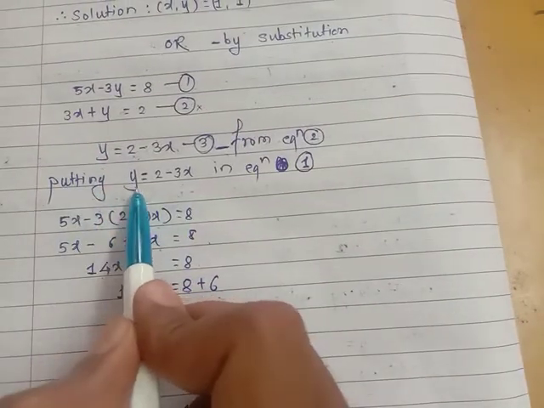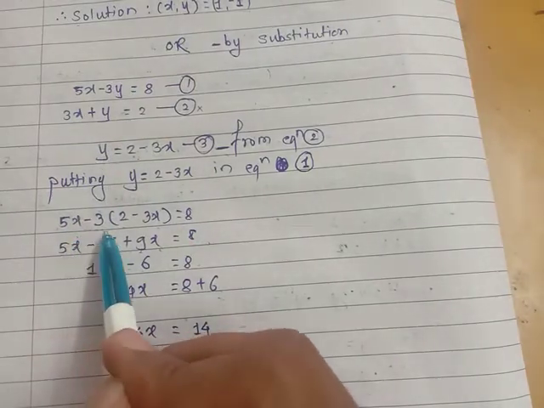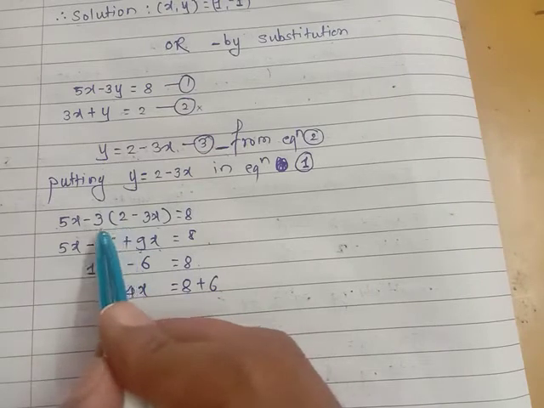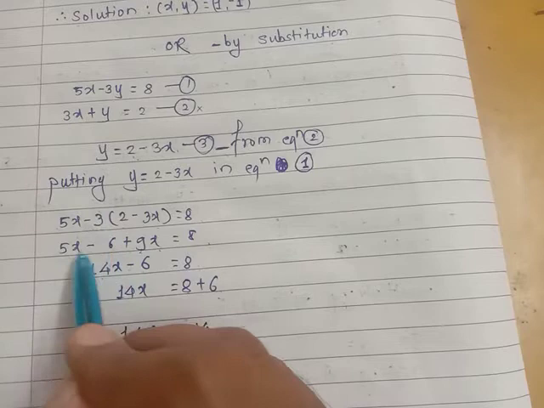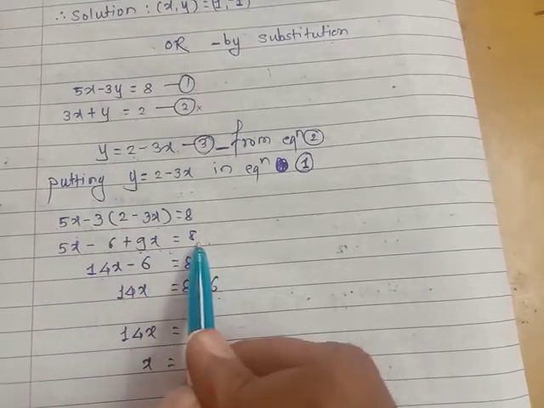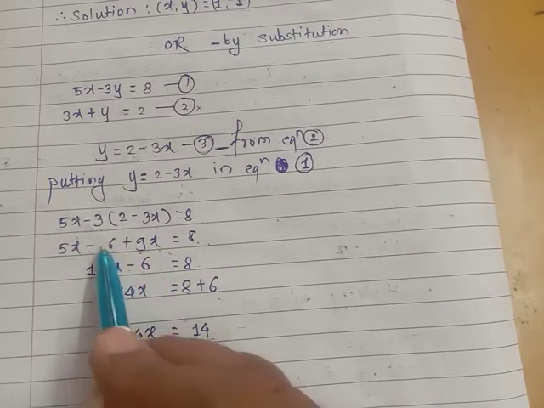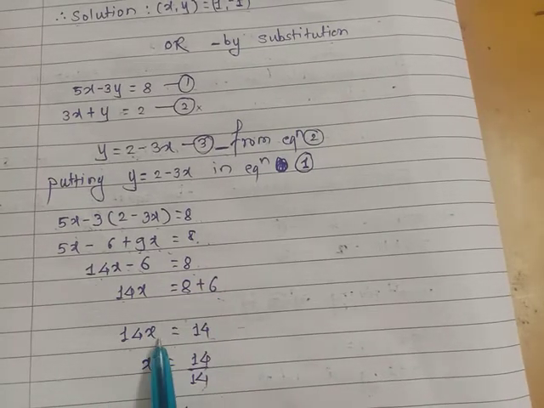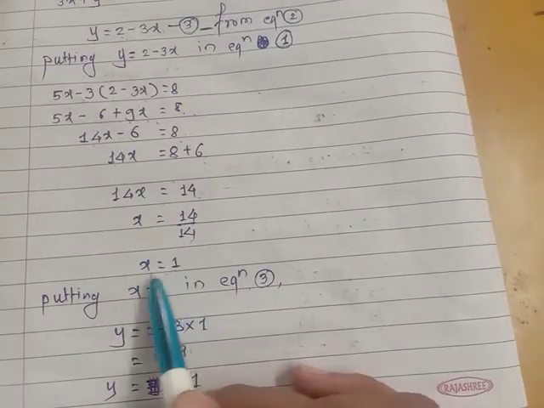Putting this value of y equals 2 minus 3x in equation 1, what do we get? 5x minus 3 in bracket 2 minus 3x equals 8. Now we have to multiply each and every term in the bracket by this 3. 5x minus 3 times 2 is 6, plus, minus into minus is plus, 3 times 3 is 9x, equals 8. 5x and 9x being similar terms, we add them up. 14x minus 6 equals 8. 14x equals 8 plus 6. 14x equals 14. x equals 14 upon 14, that is 1. We get the value of x as 1.